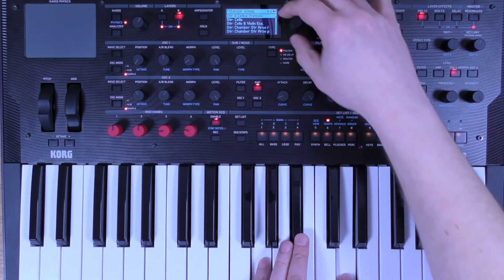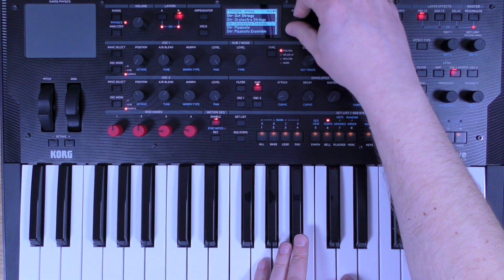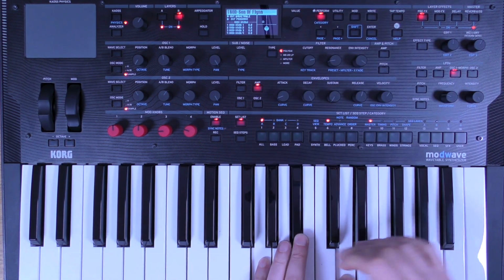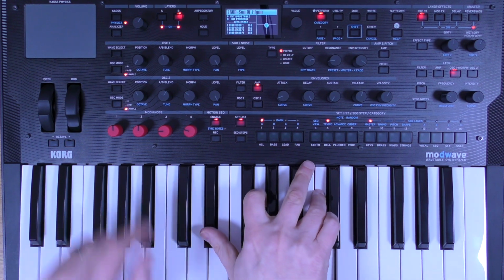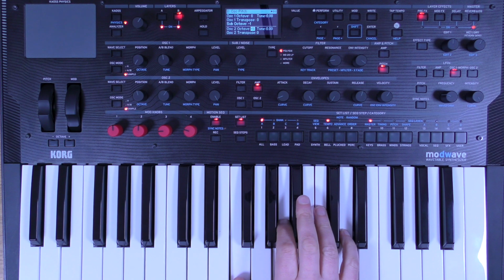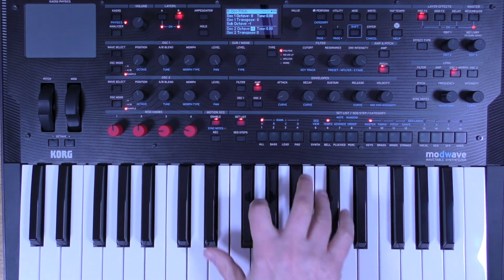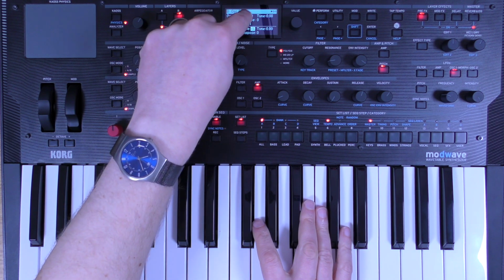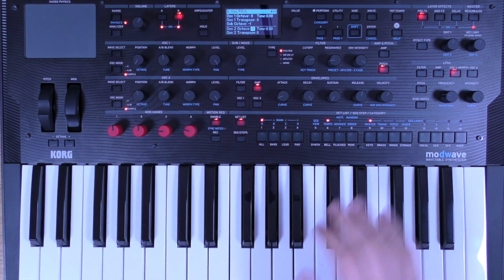I actually want the same sound but an octave apart, so that's nice and easy. There we go. And I've already set the octave that you can see there, so that's the shortcut to that. Oscillator 1 transpose 0, oscillator 2 -1.